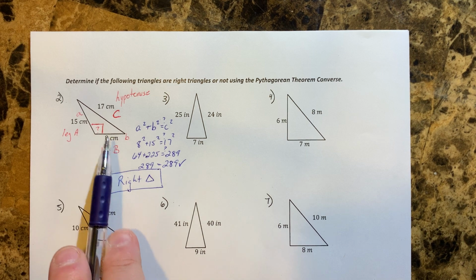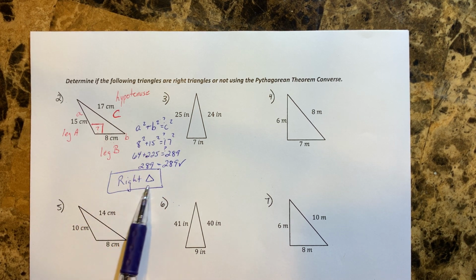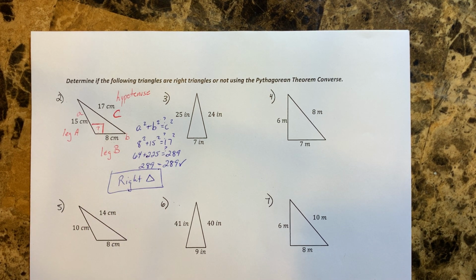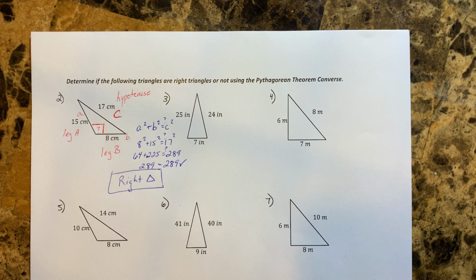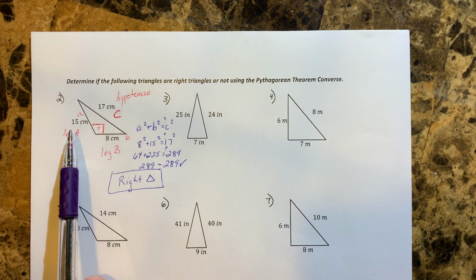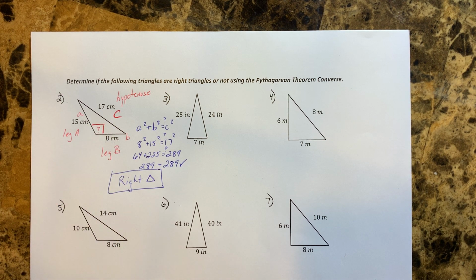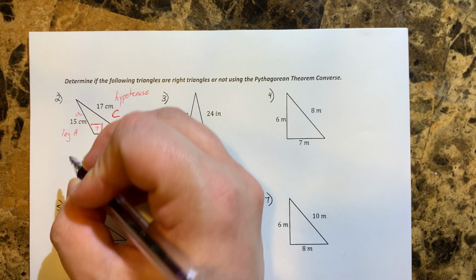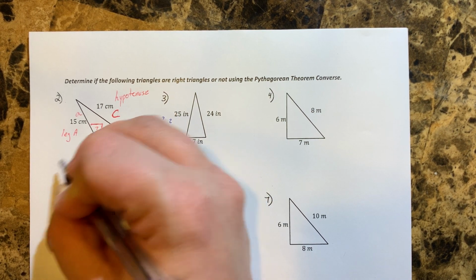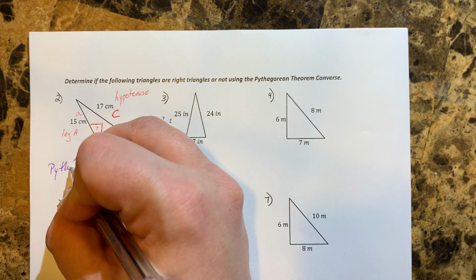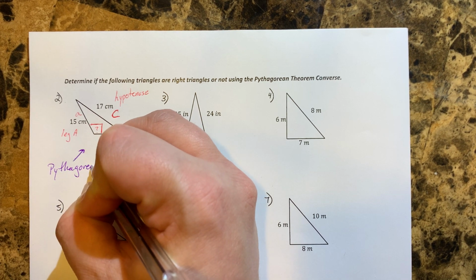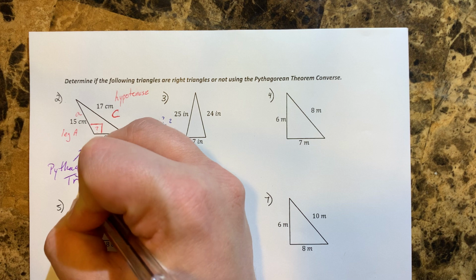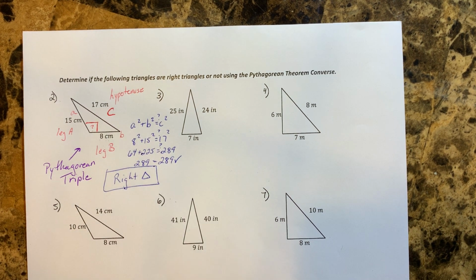Because it was 3 integer values that made this true, this also has a special name, just to let you know what that is. If we have 3 integer values that can't really be simplified, in the fact that they're in the smallest ratio together, so 8 to 15 to 17 is a reduced ratio, this is called a Pythagorean triple. Because it is 3 quote-unquote nice numbers that made this work out.